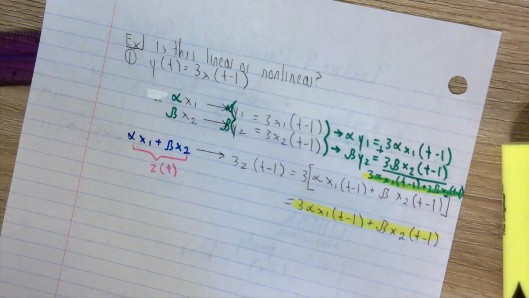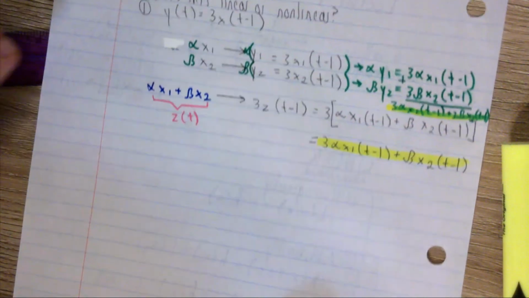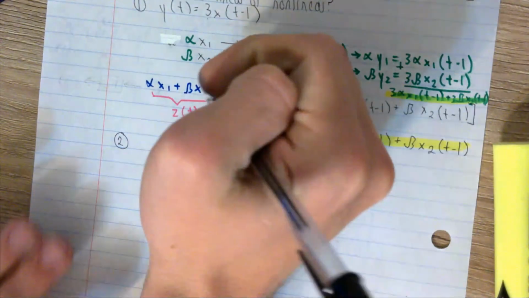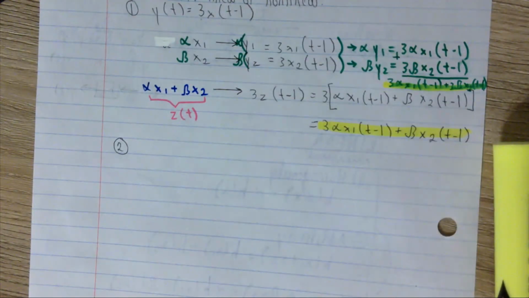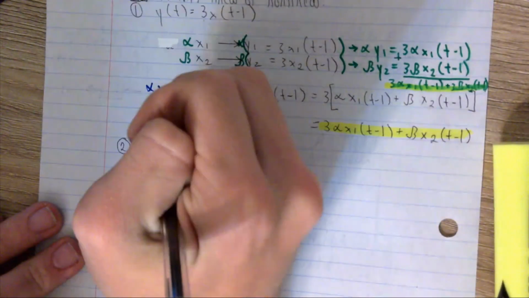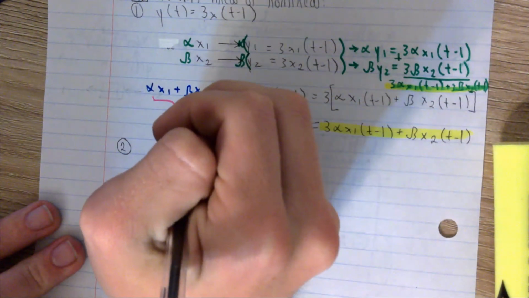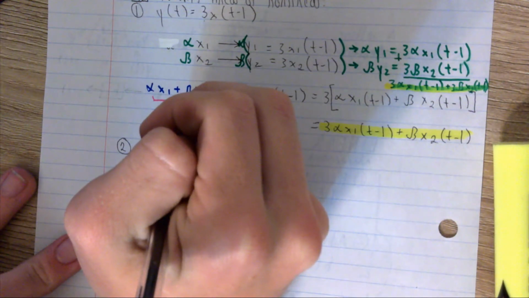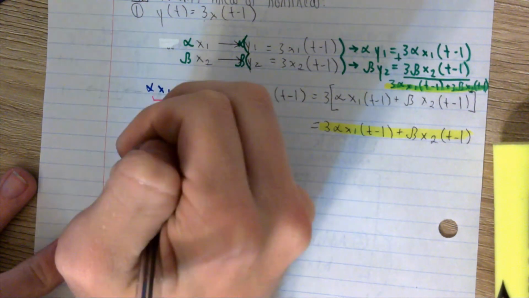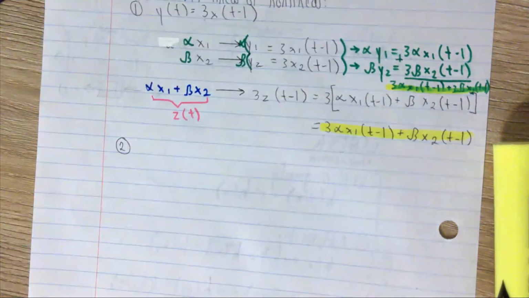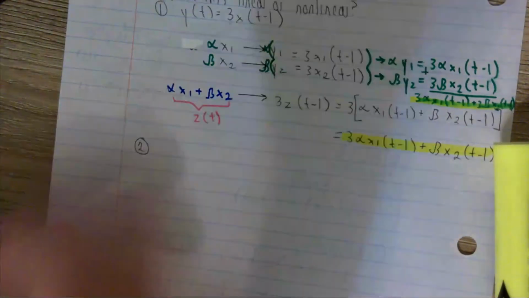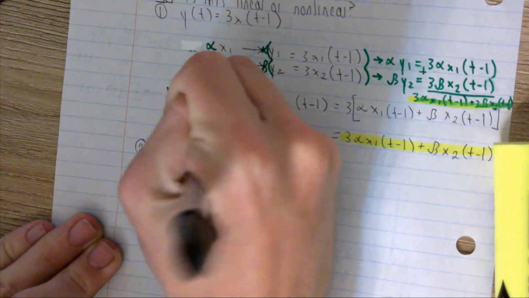Next one, it's going to be example number 2. I'm going to do this one over here. Yeah, this one is non-linear. Linear. Okay, I'm going to then do this one. y(t) is equal to t x(t).